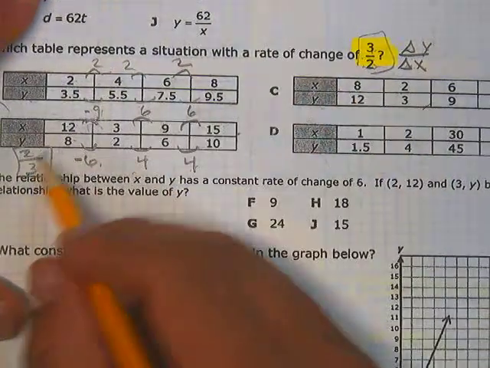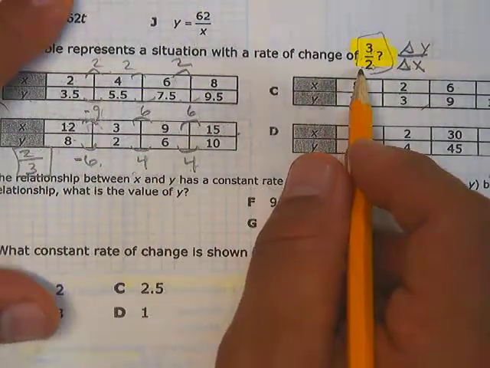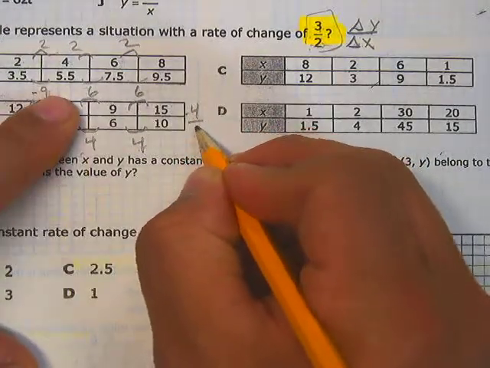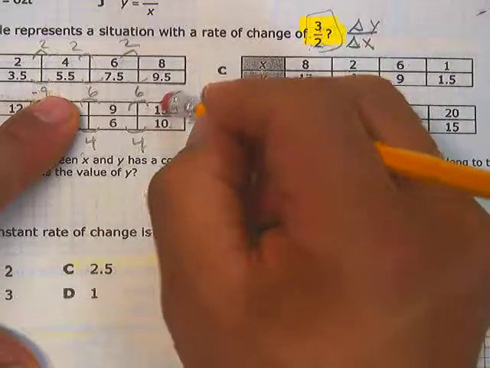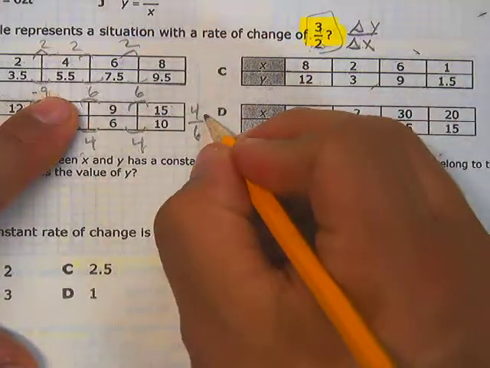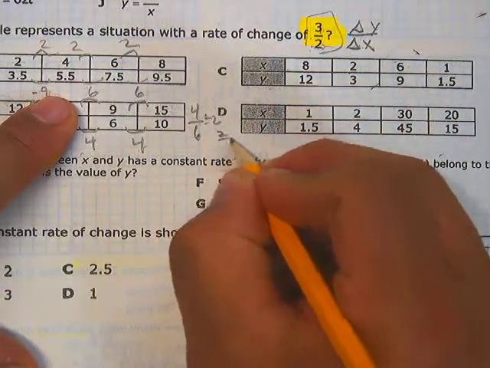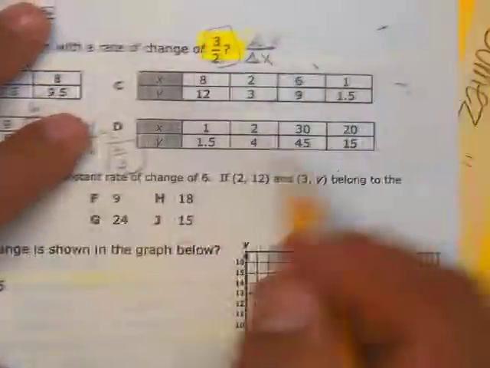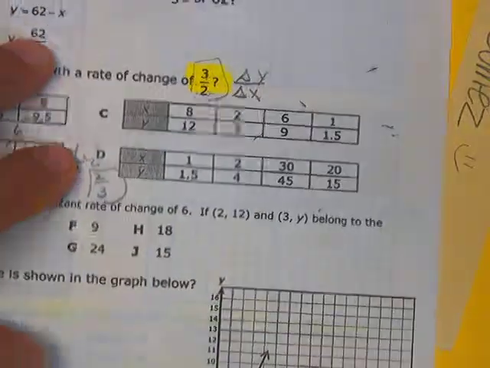Okay, if I simplify that, negative divided by negative is positive. So that's going to be a positive. Now I'm going to simplify by 3. That gives me positive 2 over 3. Okay, is this the same as this? And you can see that it's not. 2 over 3 is not the same as 3 over 2. I can pick these two also.